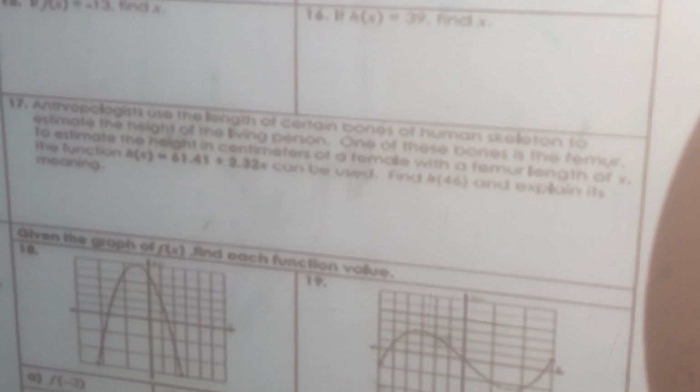It says that an anthropologist used the length of certain bones of human skeleton to estimate the height of a living person. One of these bones is the femur.